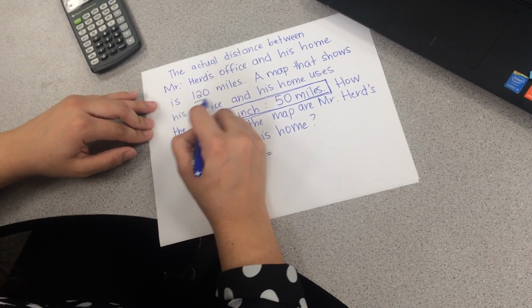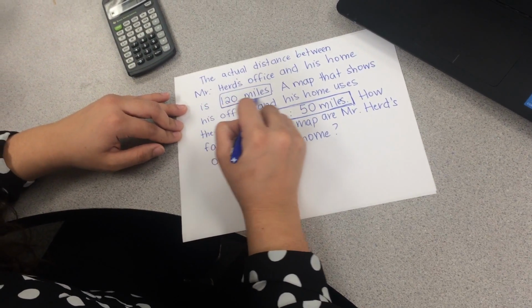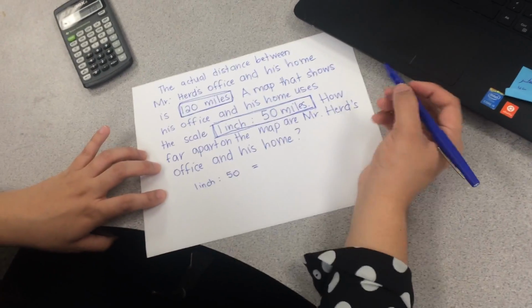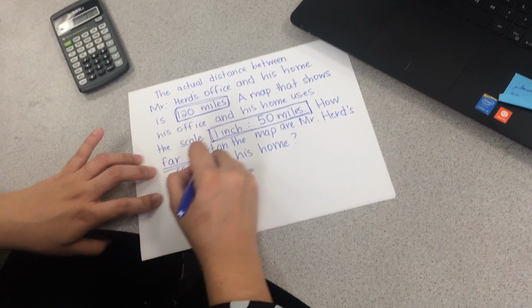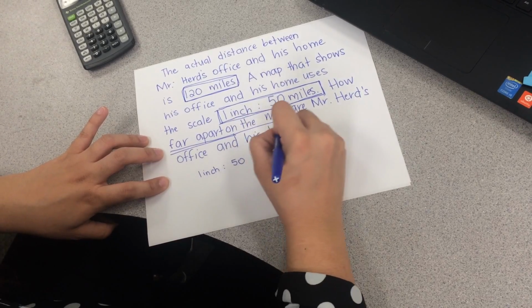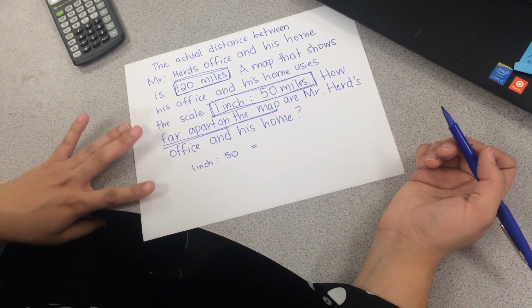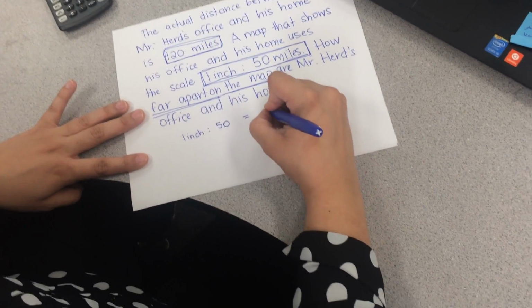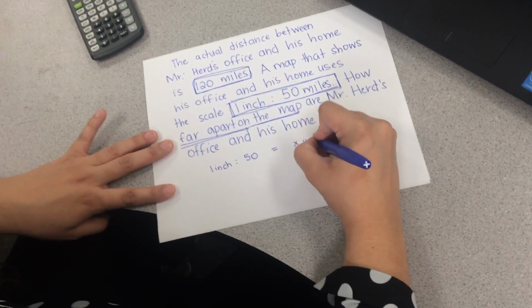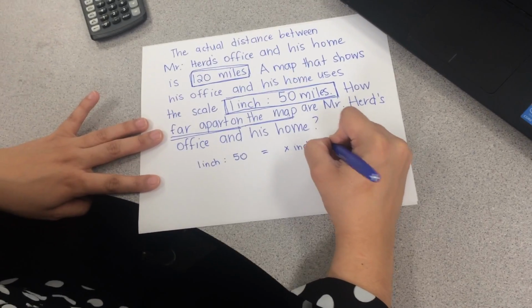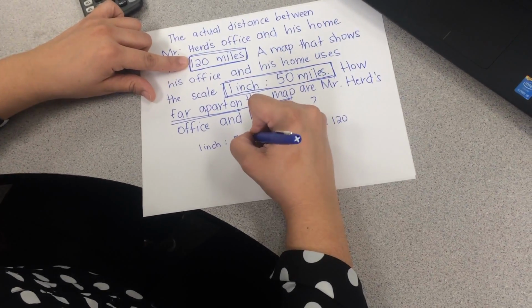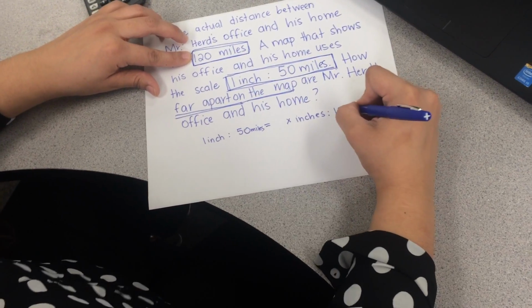Now, another bit of information was 120 miles. And I know that they're asking how far apart they are on the map. So I will not know inches because inches are on the map. But I do know that they're 120 miles. And I forgot to write miles here. Miles.